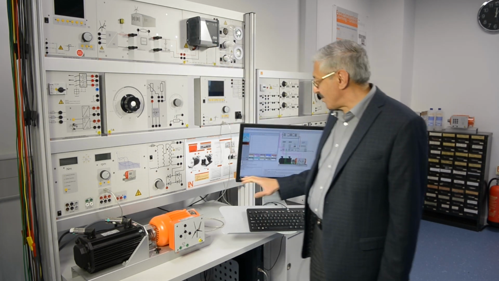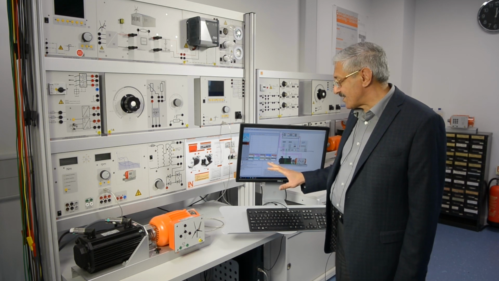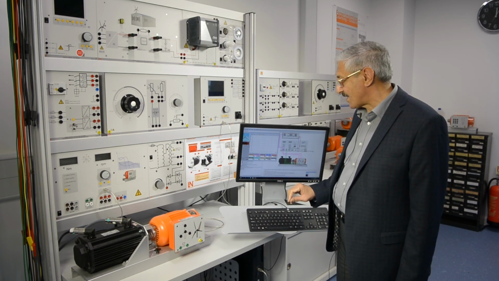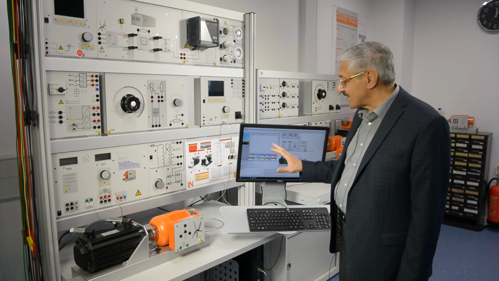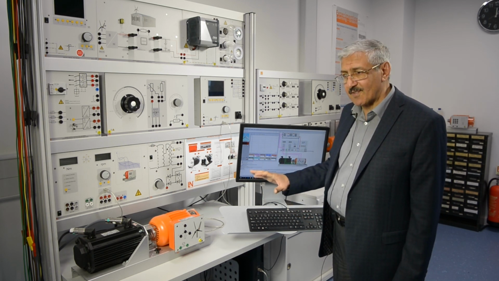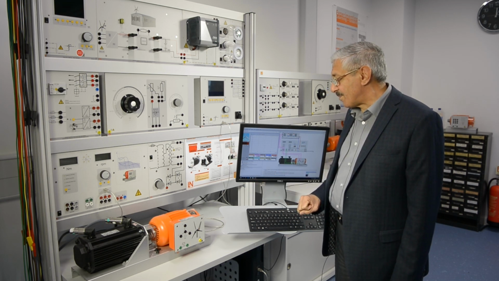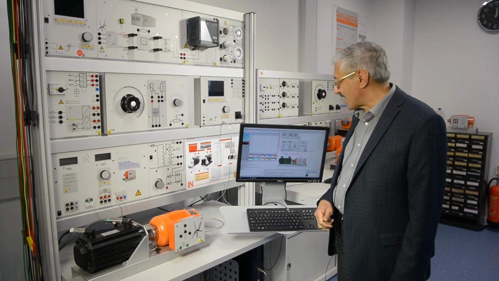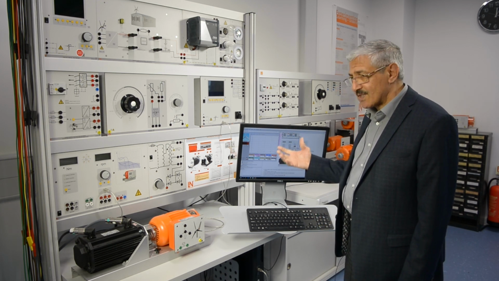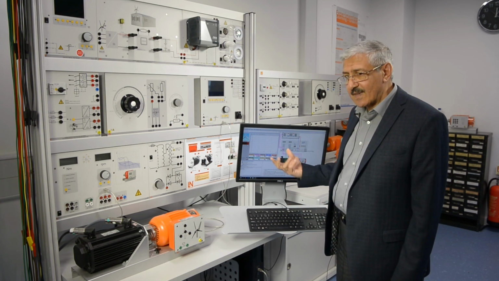And the students can use the software, so it is a software-driven experiment. They can do many experiments on this kit to visualize what's happening in this kit. For example, voltage, frequency, current, as well as the performance of the battery, charging the battery. And then the students can use these graphs and these results for their assignments.